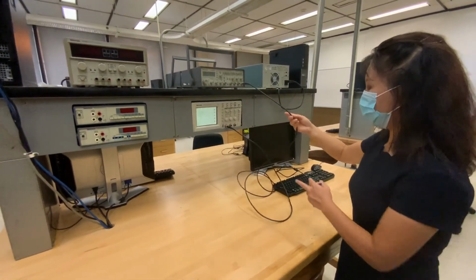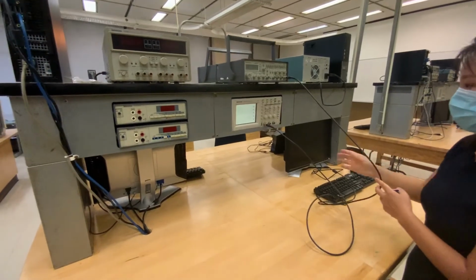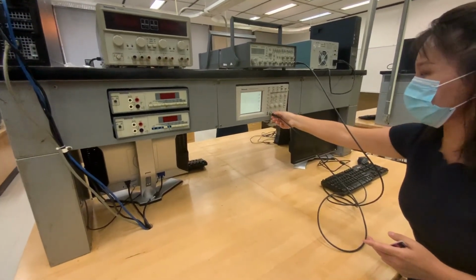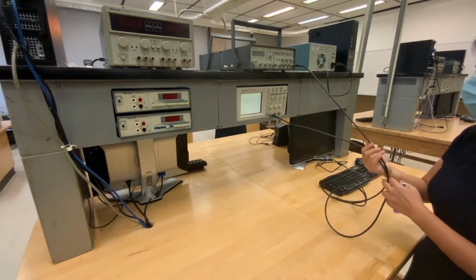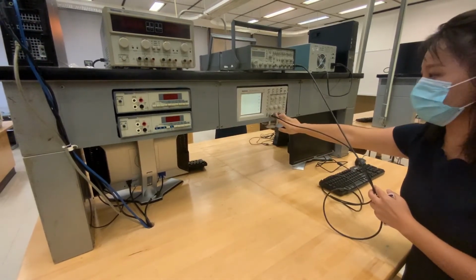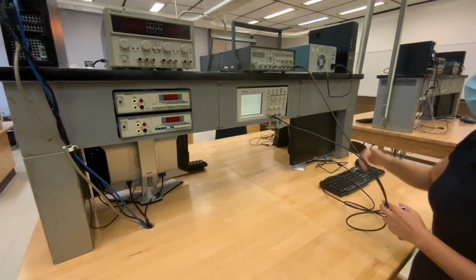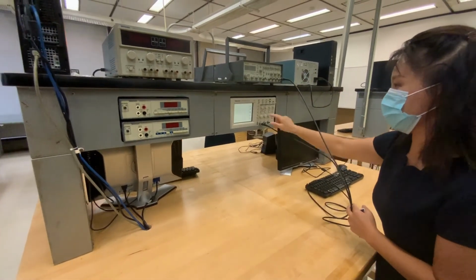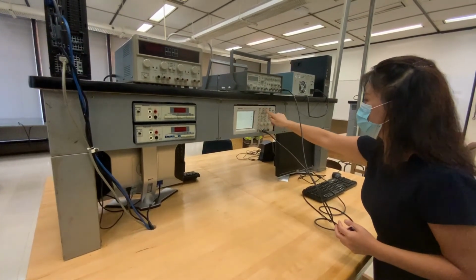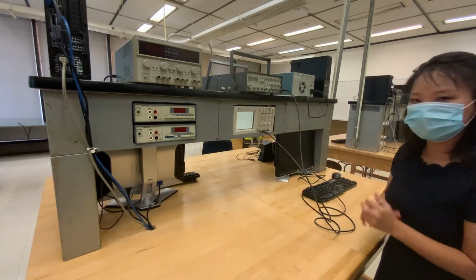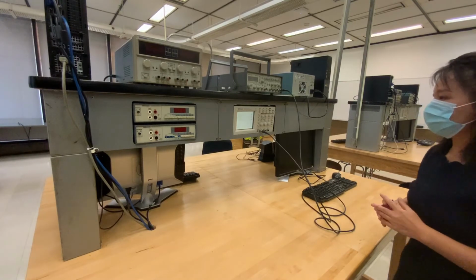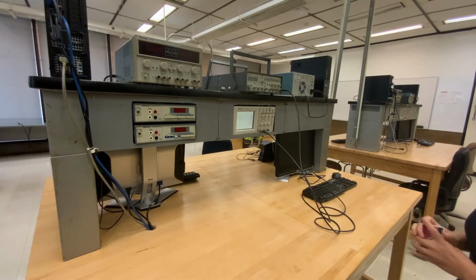Here's the output. If the output is connected to our oscilloscope, which has 2 channels, one is for the input signal and another one is for the output signal. If you create a sine wave, the scope will show the sine wave, and you can also do measurements. You can get the peak-to-peak value and frequency to measure your input signal and output signal. So these are our 4 components for the electronic lab.